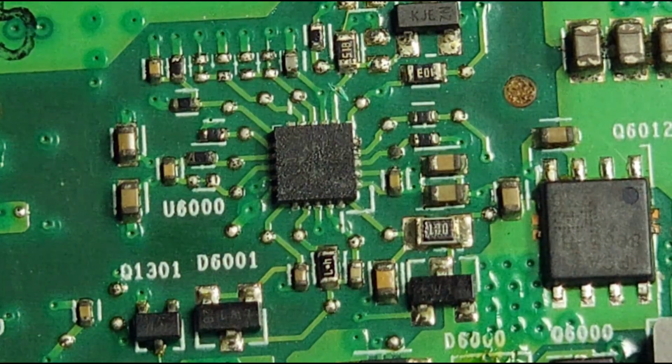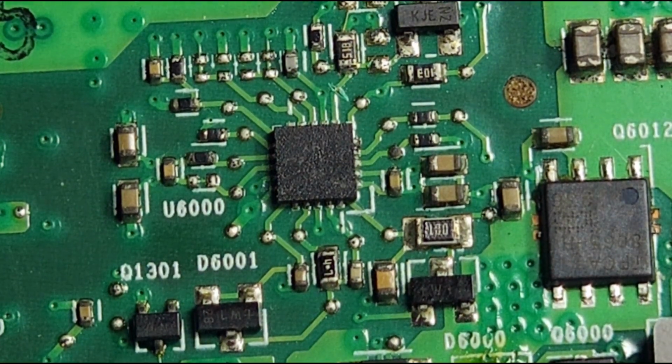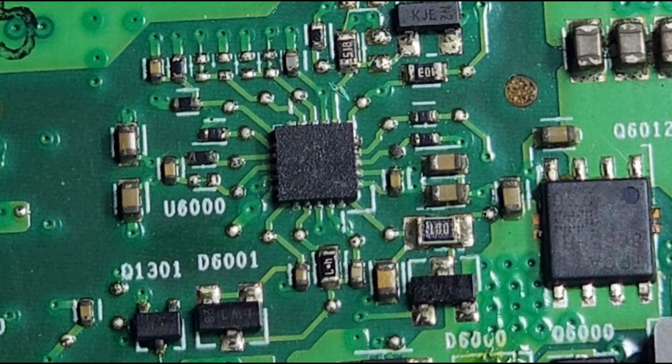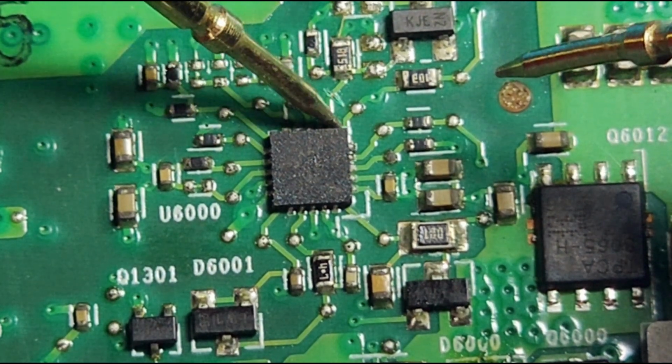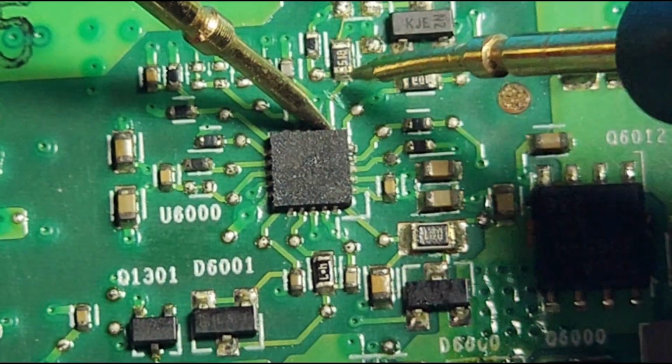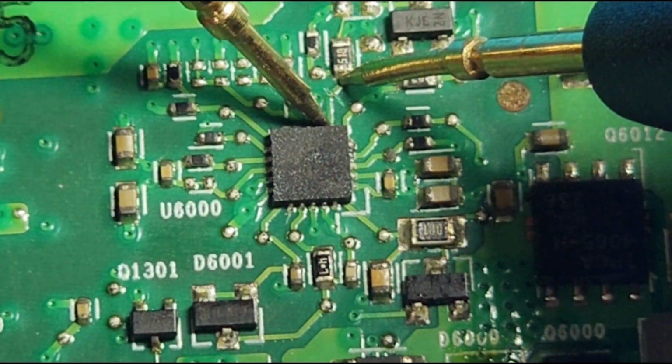If I check the continuity, we should not have continuity between the resistor and the charger IC now. So beep. Yes, now we don't have any continuity.